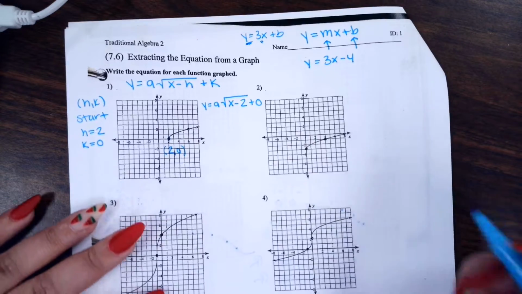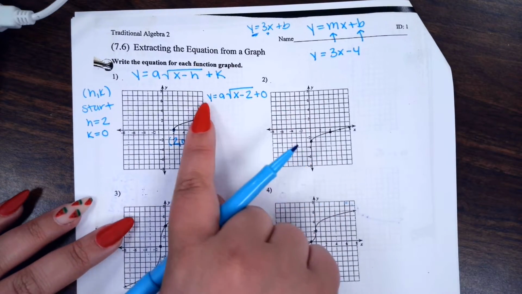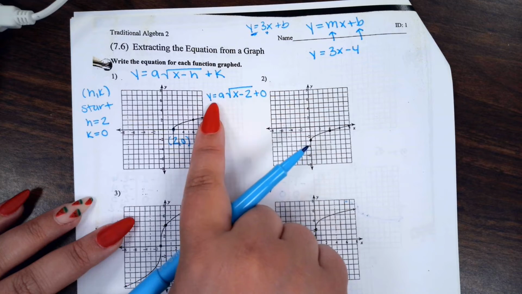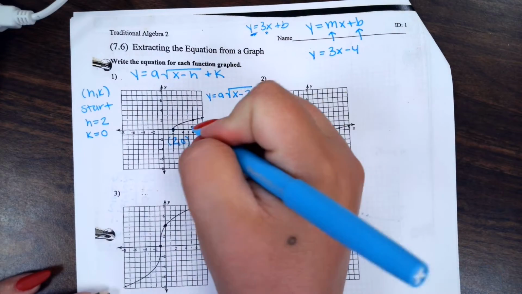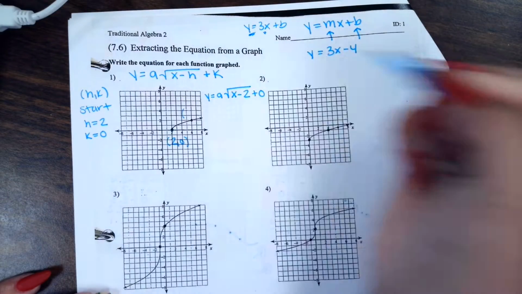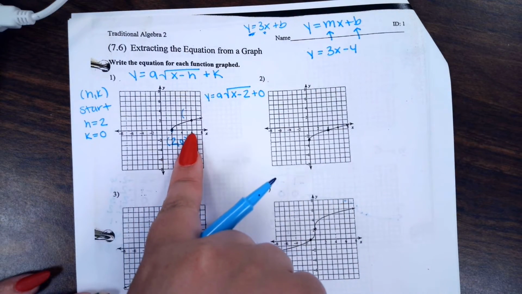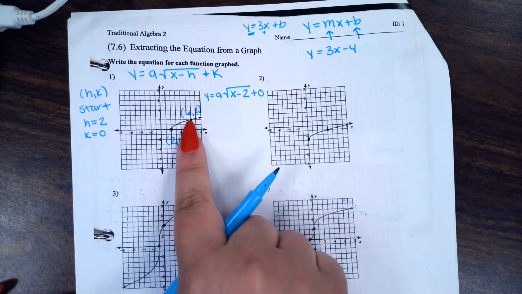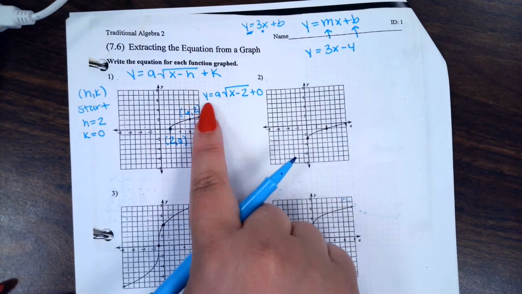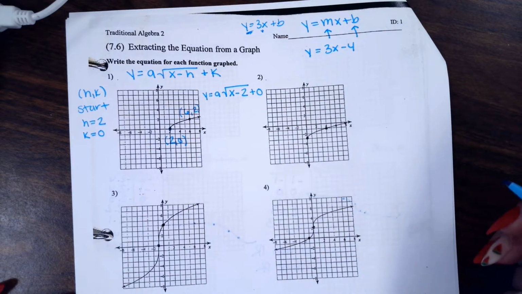So we can do that exact same thing here. Find a point on our graph, plug it in for x and y, solve for a. So we happen to have this other point here. The coordinates are (6, 2). So we can use this point, plug it in for x and y to solve for a.